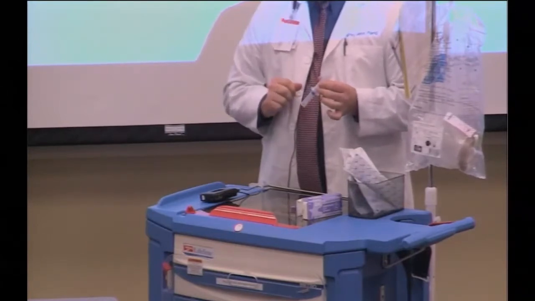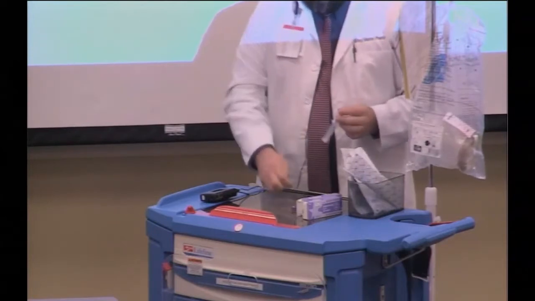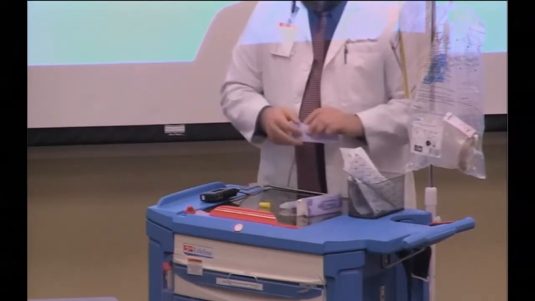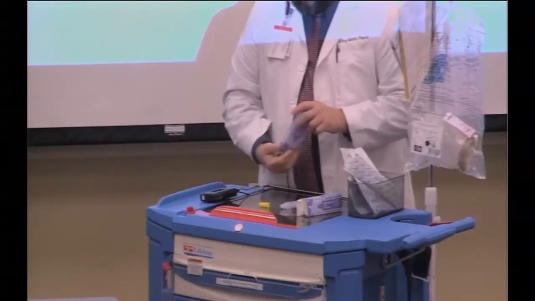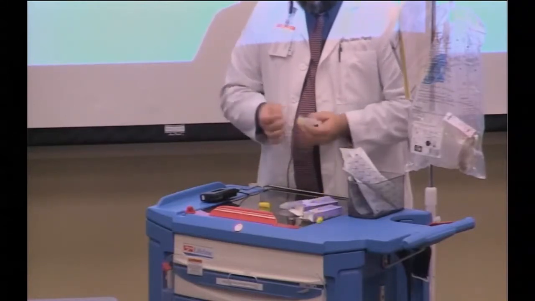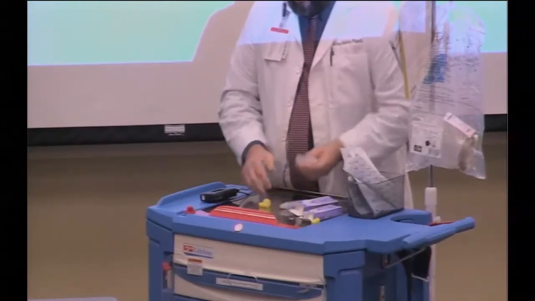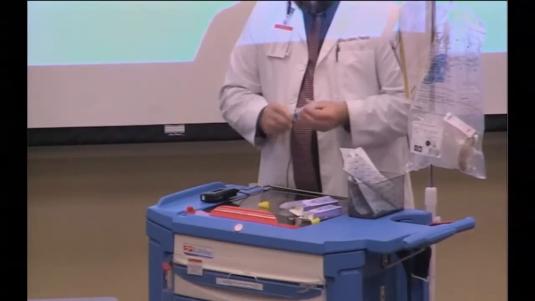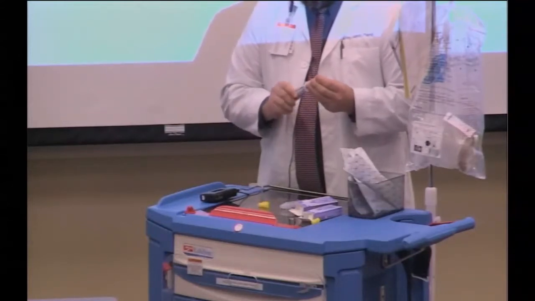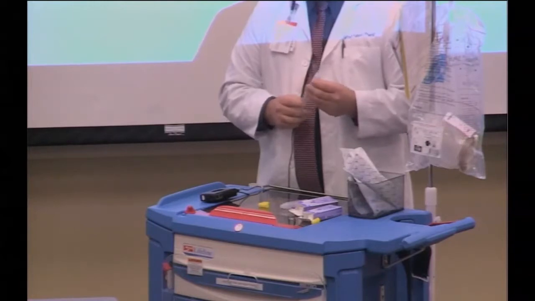If you keep screwing after you get the slightest bit of resistance, you'll see fluid coming out of the top. Sorry, we can't do quite a dramatic demonstration. But if you keep screwing after you hit resistance, medicine will just be coming out of the top of the cap, and half your dose will be wasted on the floor. So you hit resistance, stop. And then I usually take off the cap when I hand it to the nurse.